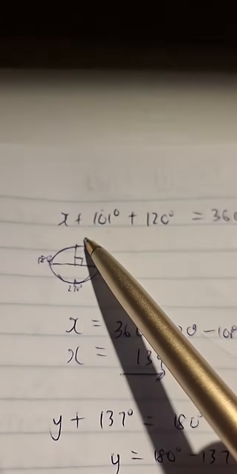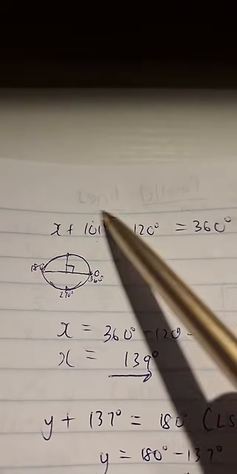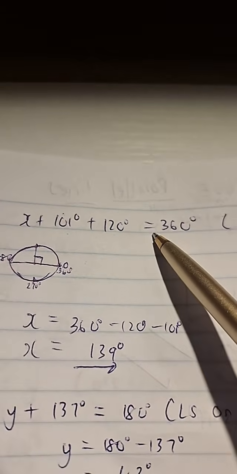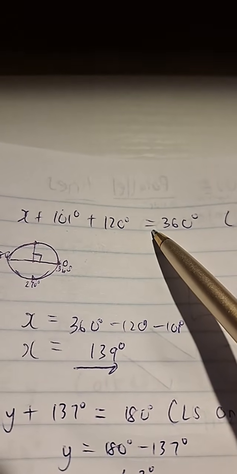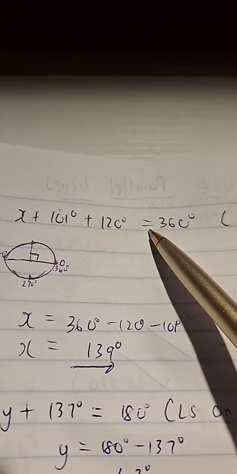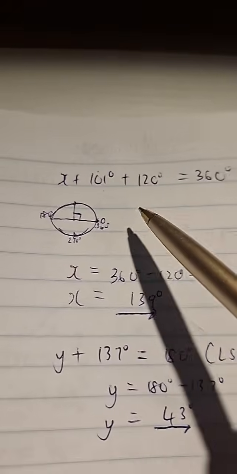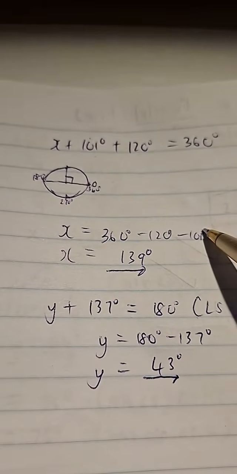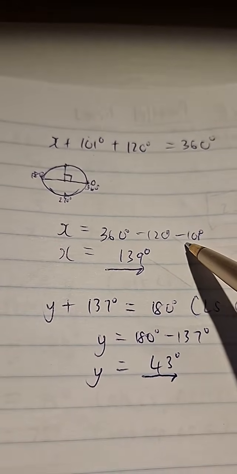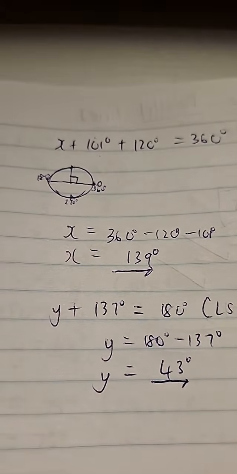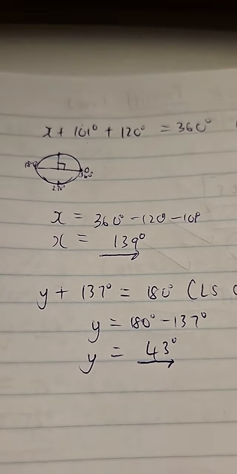So what we simply do is we say x plus 101 plus 120. We add all the angles we have there. We say equal to 360, like a viewer is saying to you in the comment section. Then you write your reason, you say angles around a point, or you can say angles in a revolution. Then from there you solve for x. Okay, very easy, very straightforward. Like Edwin is saying, you get 139 degrees as your value of x.